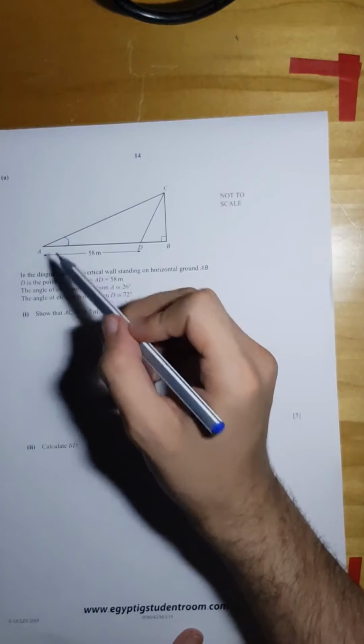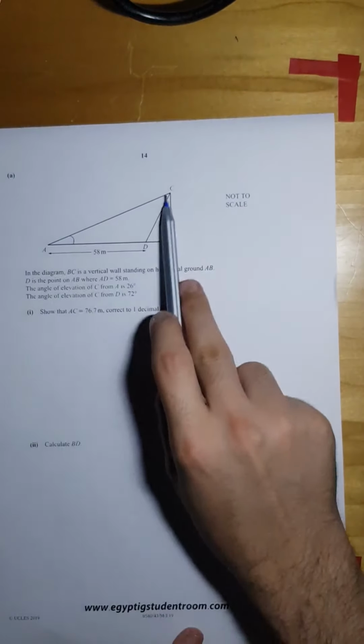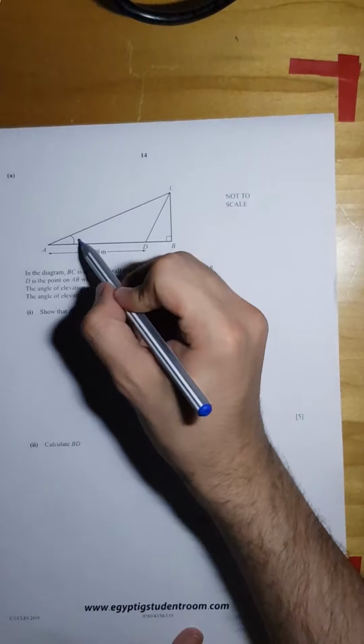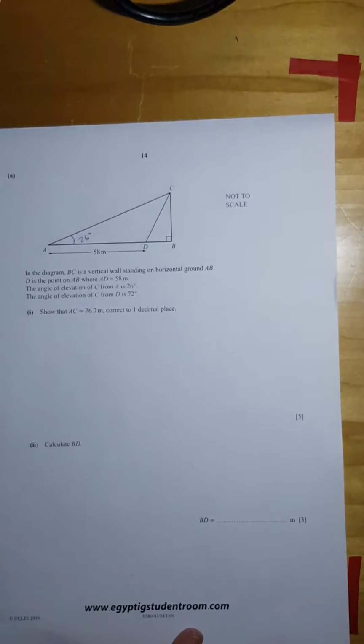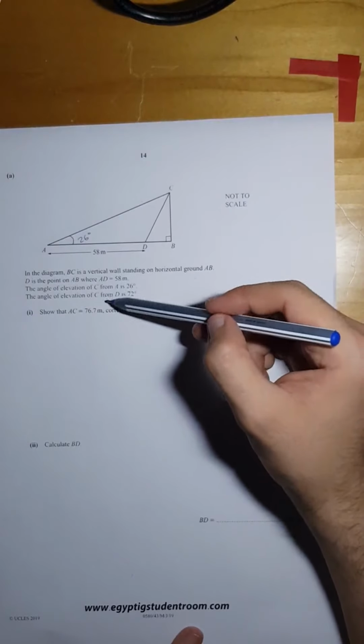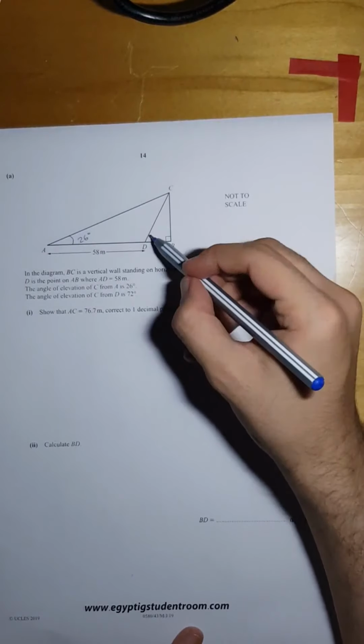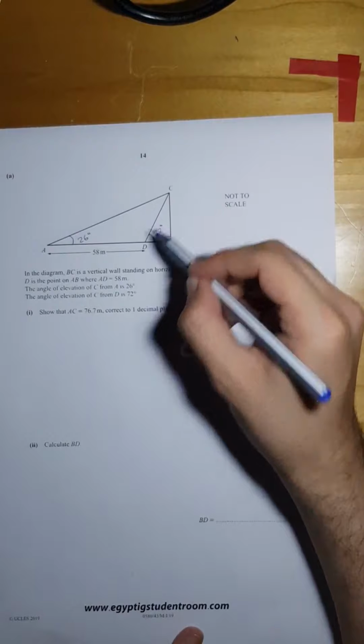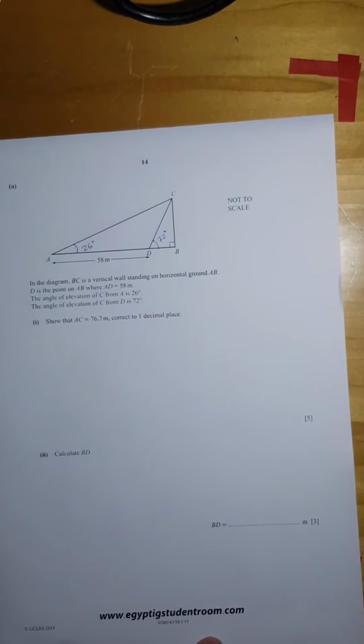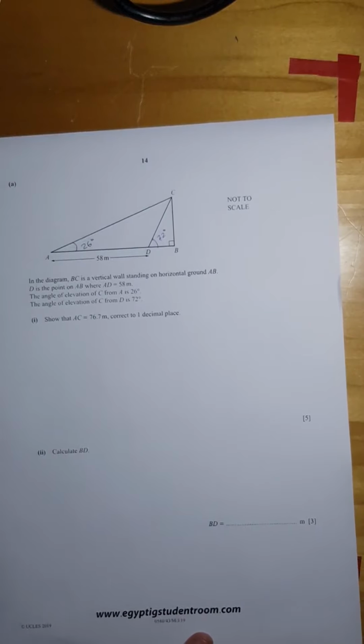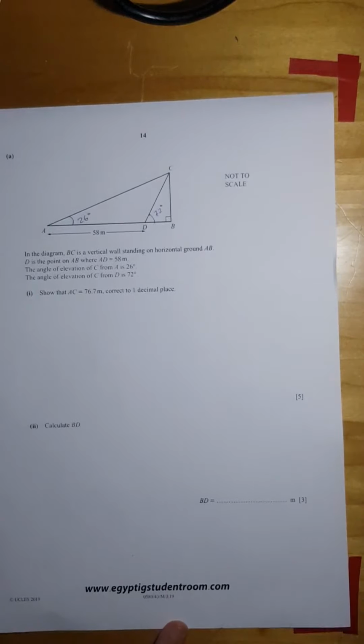So he's talking about this angle over here. And the angle of elevation of C from D is 72 degrees. The first part of the question says show that AC equals 76.7 meters, correct to one decimal place.